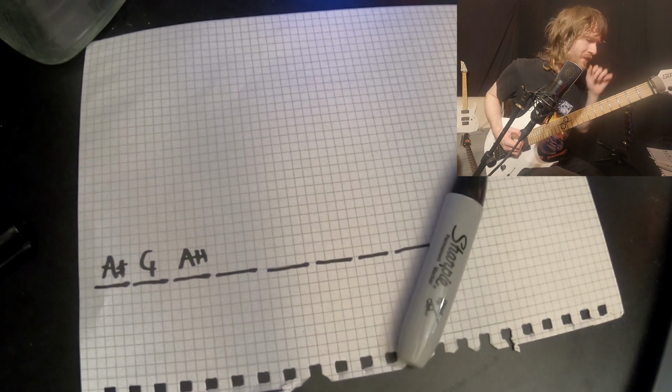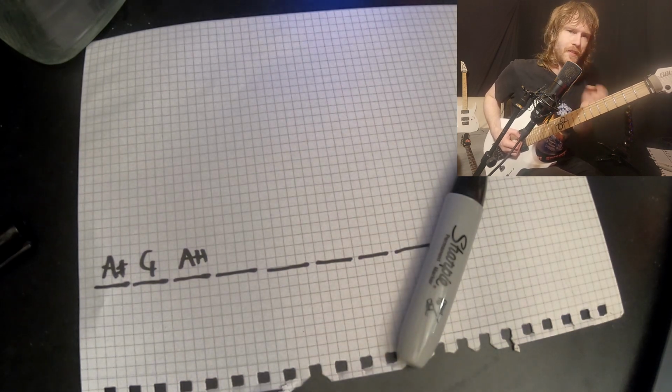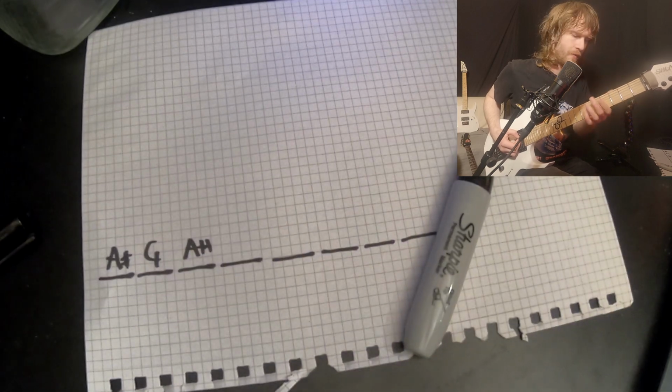I'm trapped behind a bunch of video gear here. I will improve this video setup until another time, because I cannot have this here if I'm going to play guitar.